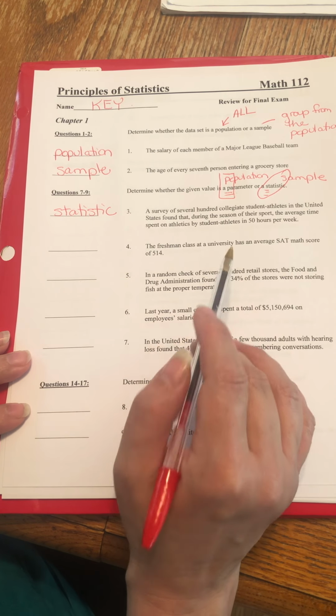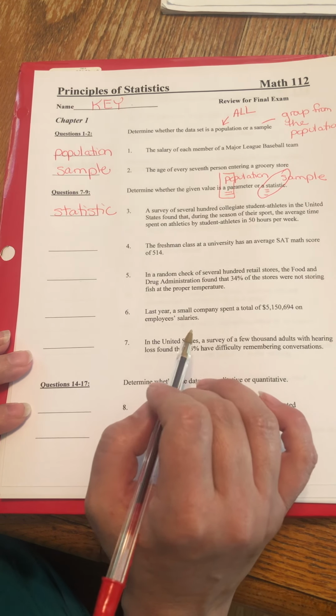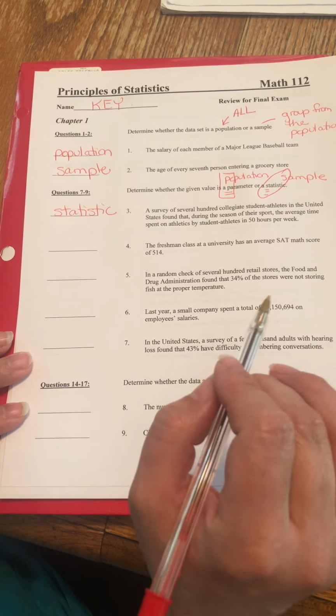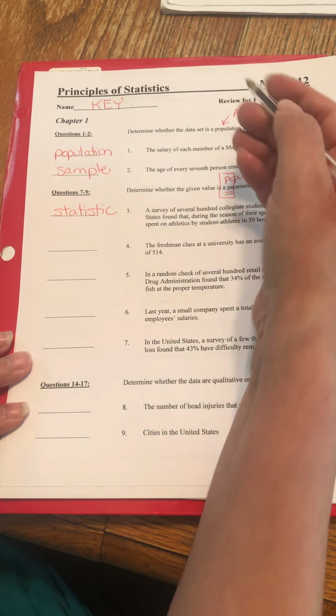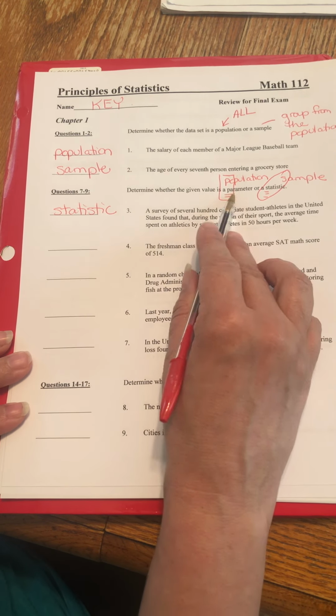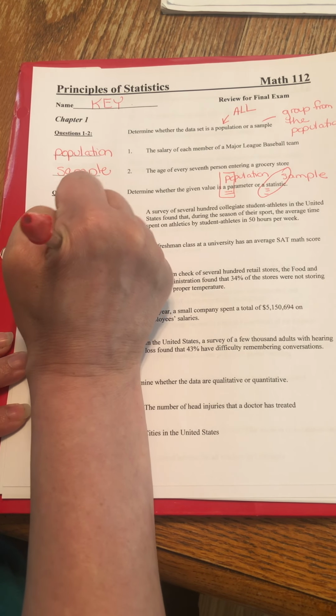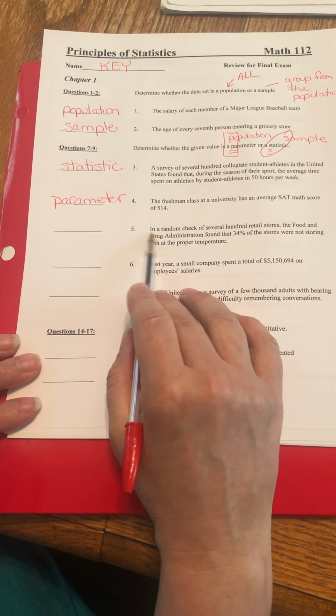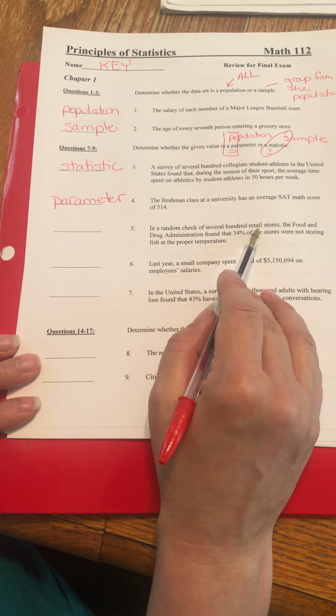The freshman class at a university. The freshman class is assuming the entire freshman class. If it's the entire freshman class, it's all of the freshman class. If I say the word all, it's a population, and a population is a parameter.